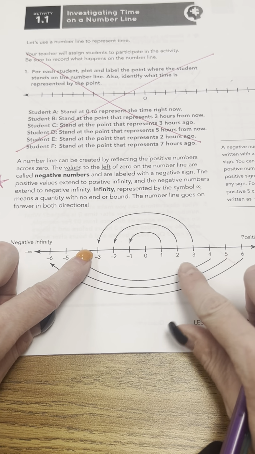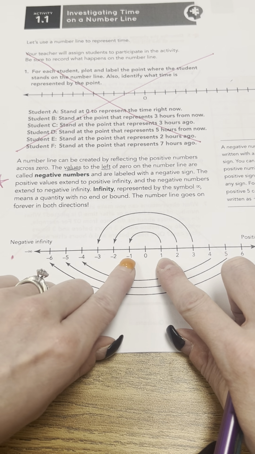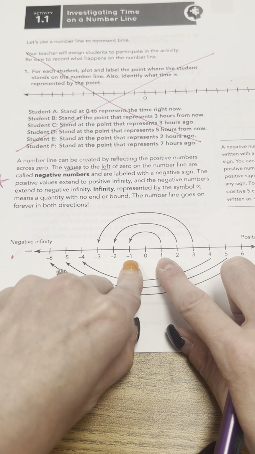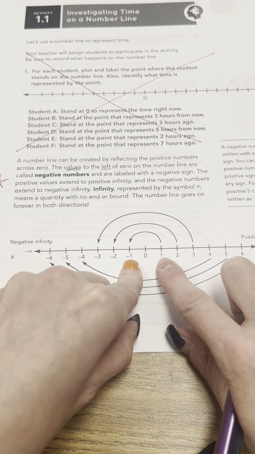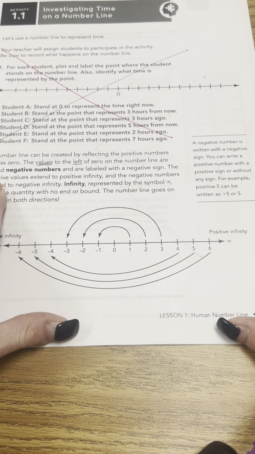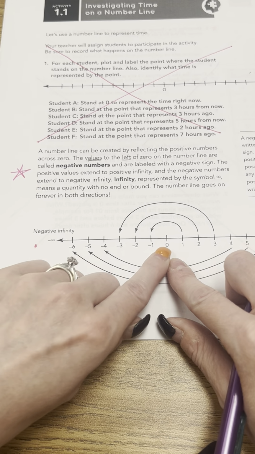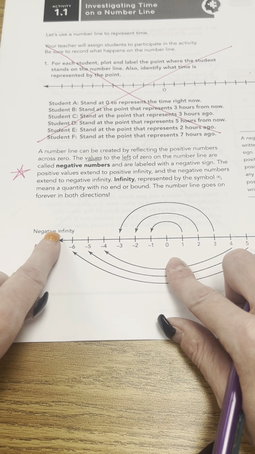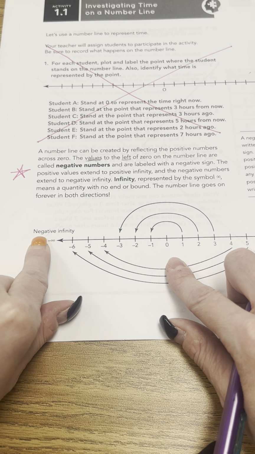You'll notice you have positive 1 and negative 1 here. That symbol in front of it is called a negative. The positive values extend to positive infinity. It keeps going. The negative numbers keep extending to the negative infinity.